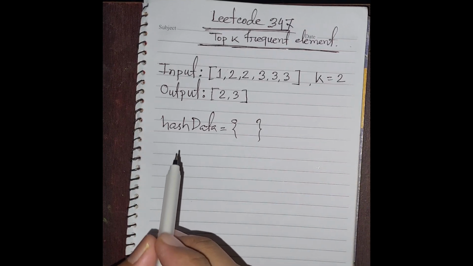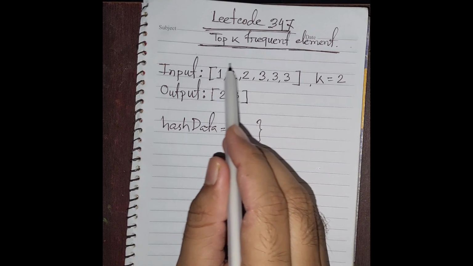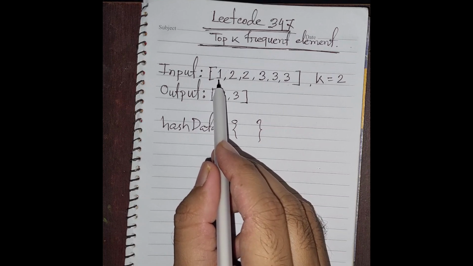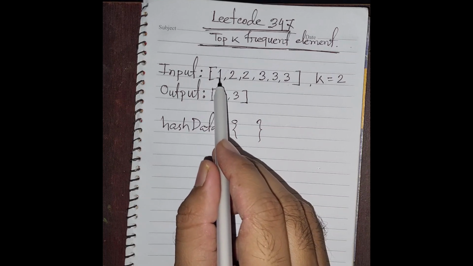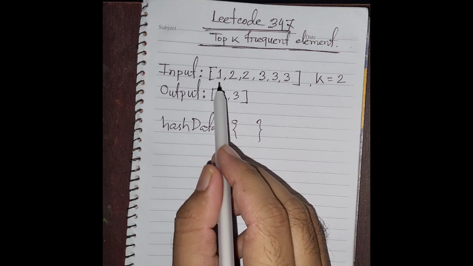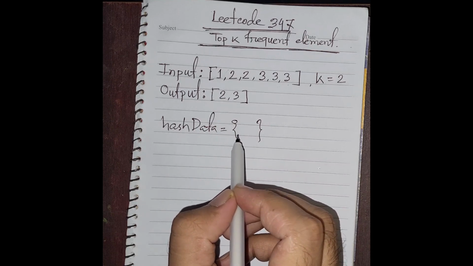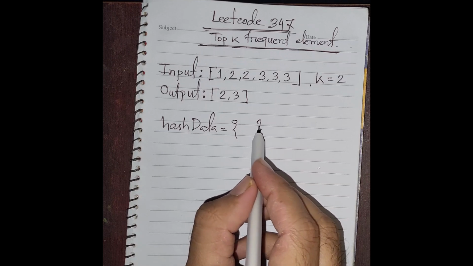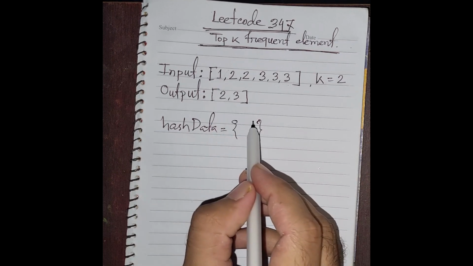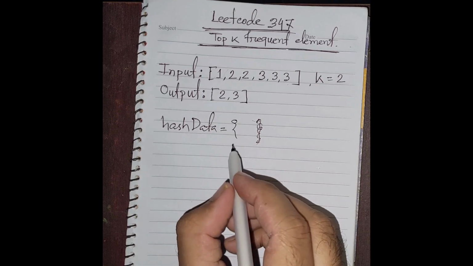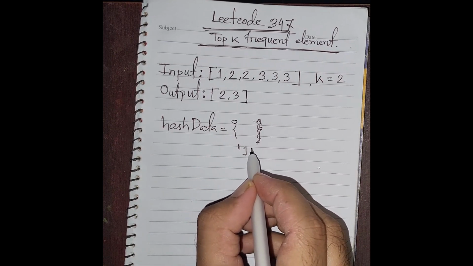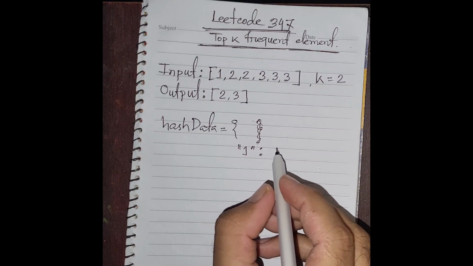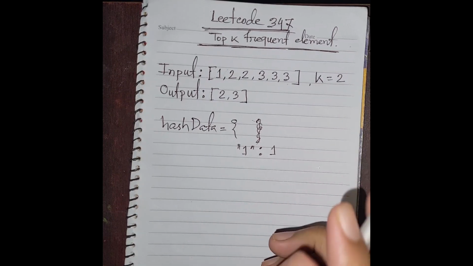Okay, the next thing we're going to do is we will run a loop through this. And at first we will come to 1. And we will use this 1 as a key in our hashmap. Why am I doing that? You will get that in a moment. So when I'm coming to 1, I will insert 1 as a key in my hashmap like this. And the value of 1 is going to be by default 1.